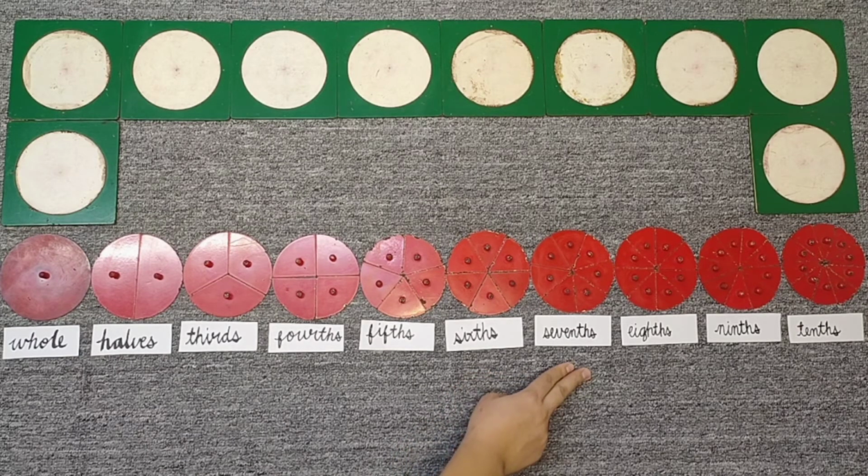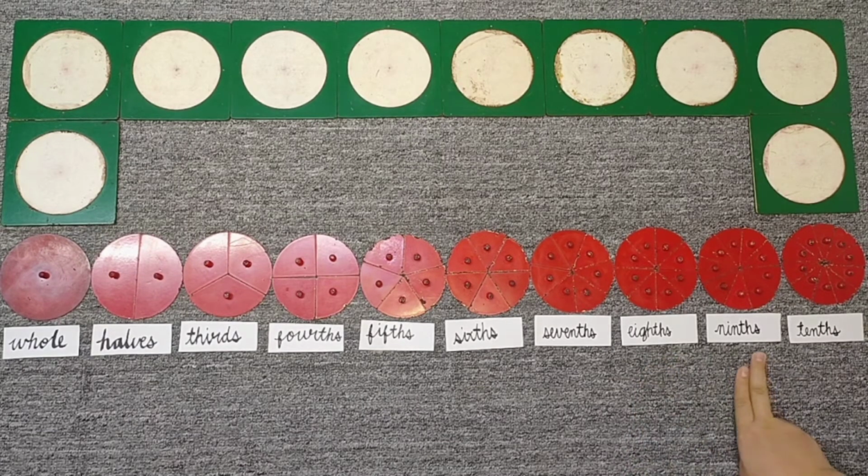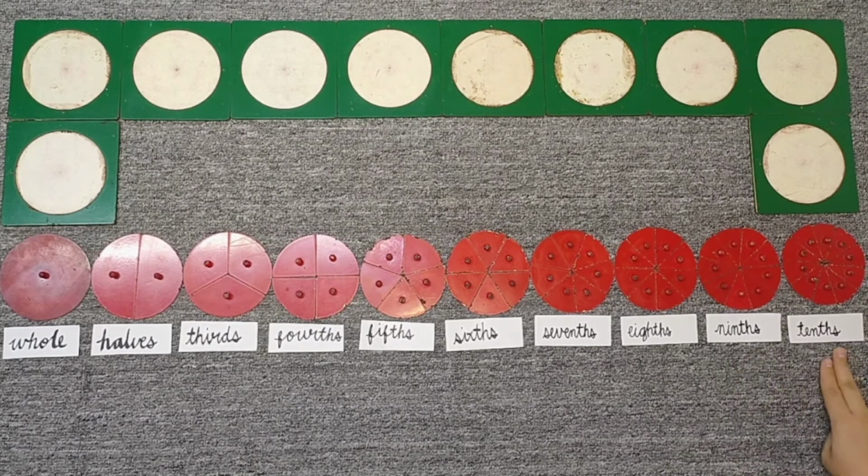A unit broken into 7 equal parts, we call these sevenths. A unit broken into 8 equal parts, we call these eighths. A unit broken into 9 equal parts, we call these ninths. And lastly, a unit broken into 10 equal parts, we call these the tenths.